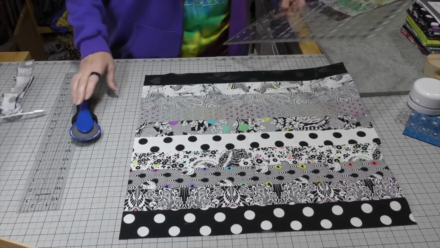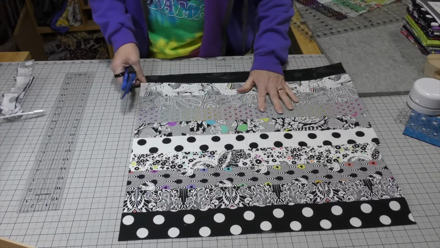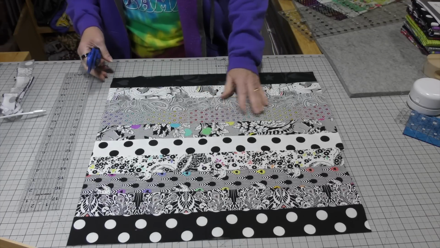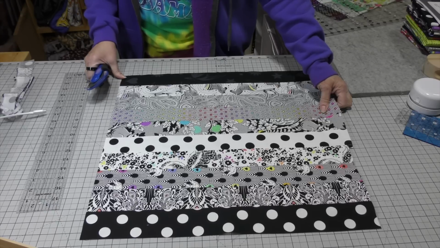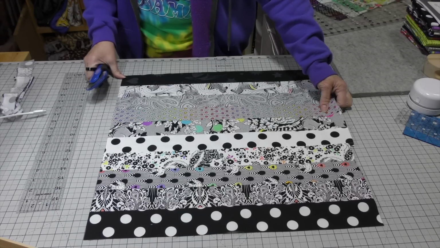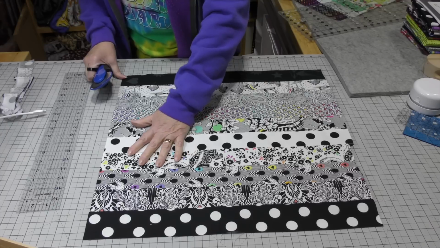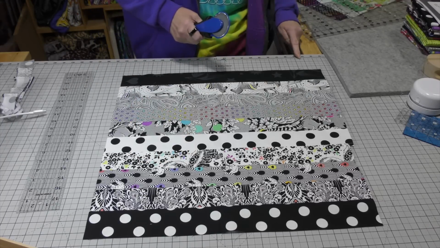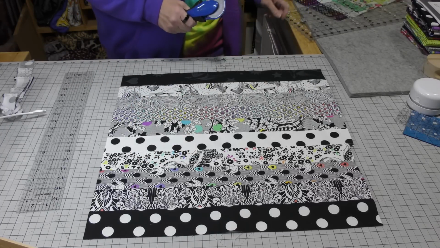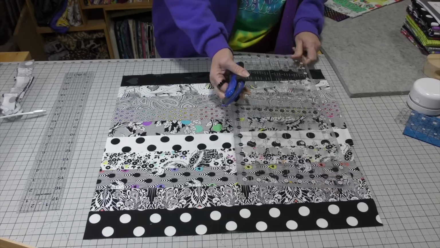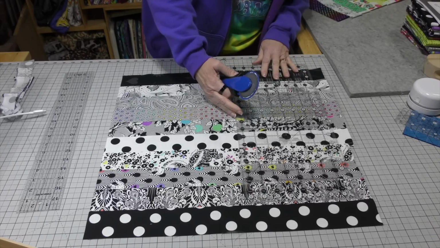All right, now I need a 20 by 20 block. So here is 34, and 14 and 20 is 34. So I can use this 14 line to cut my block.